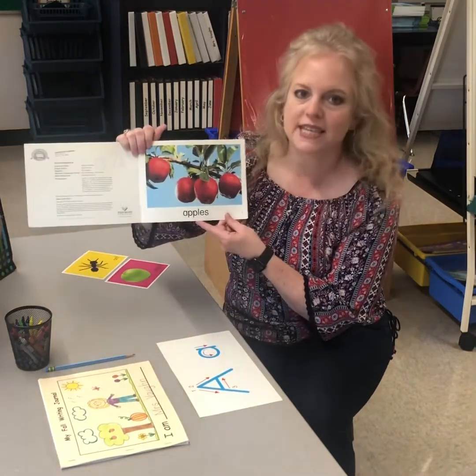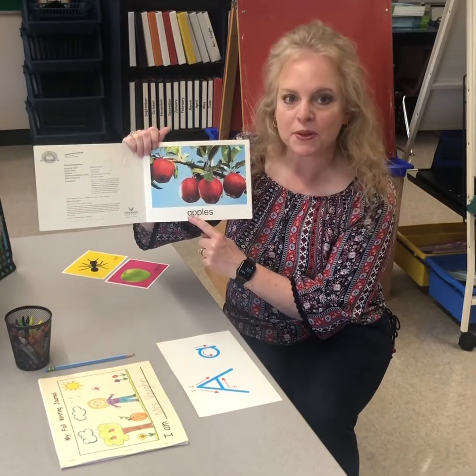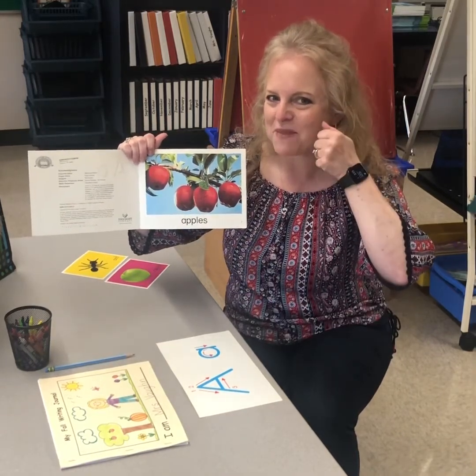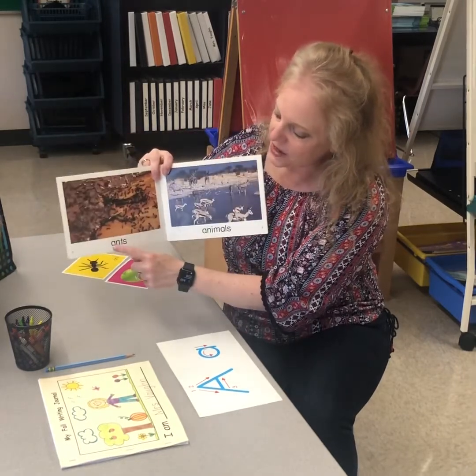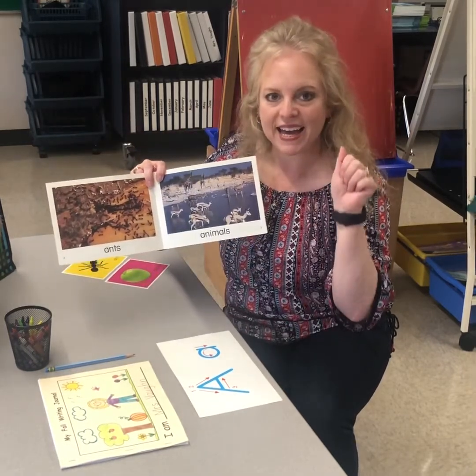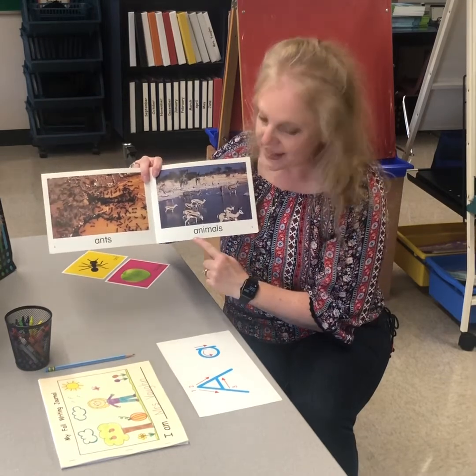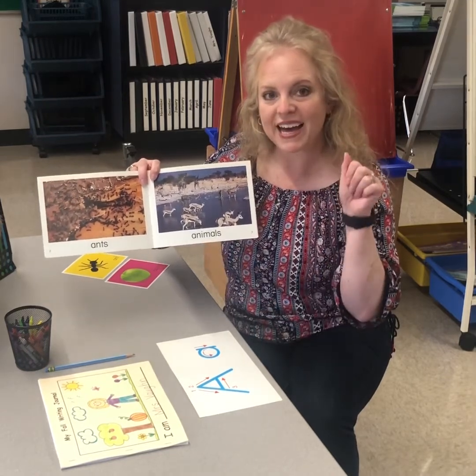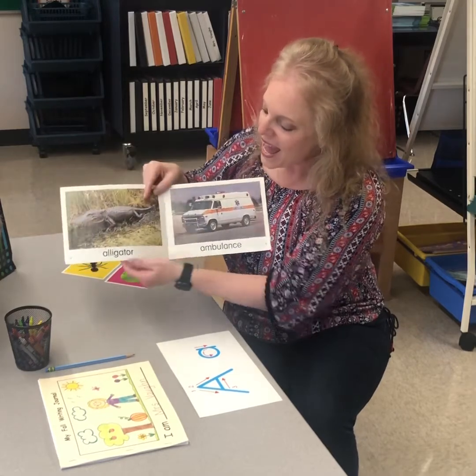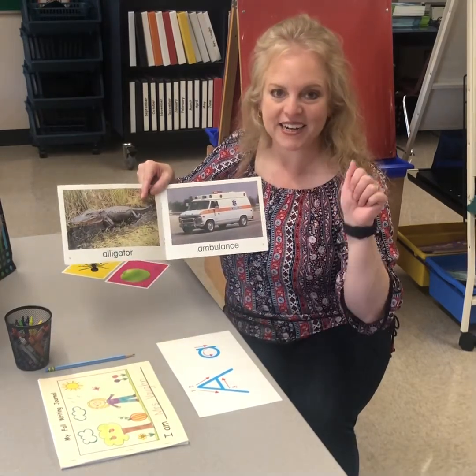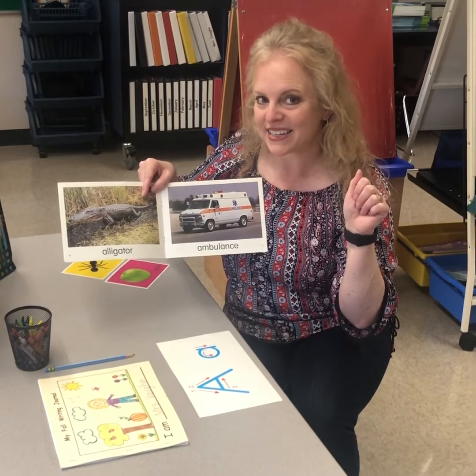Here we're going to say, A is for apple, apples. A is for ants, ants. A is for animals, animals. A is for alligator, alligator.